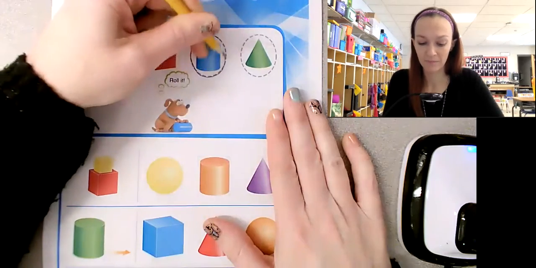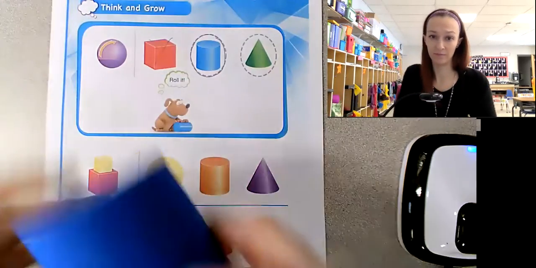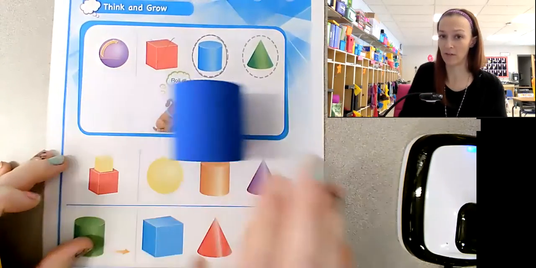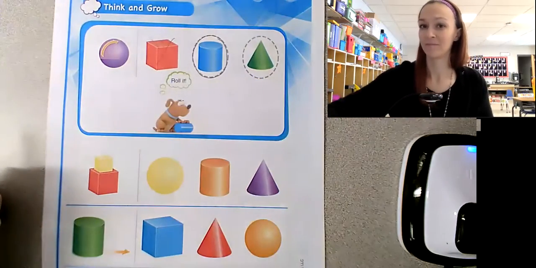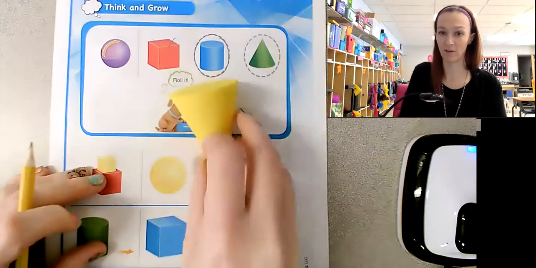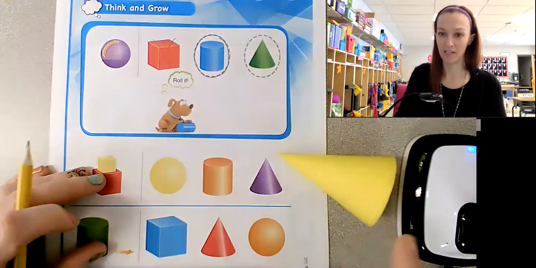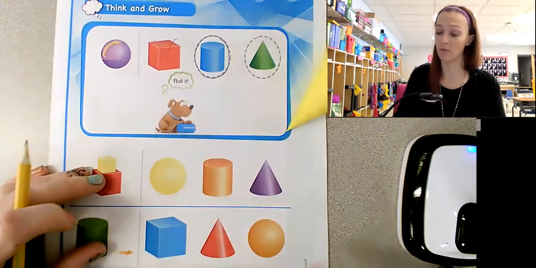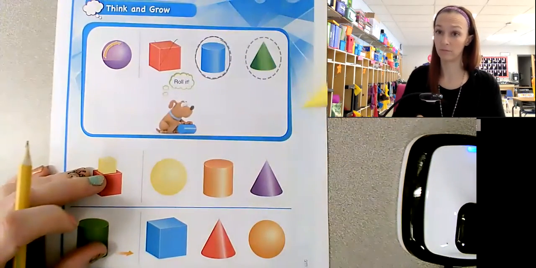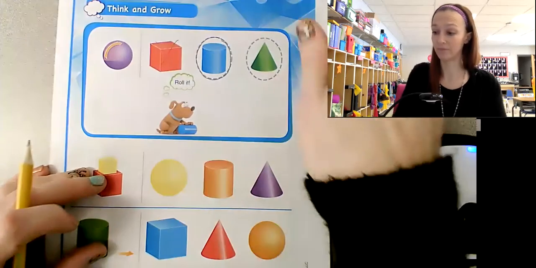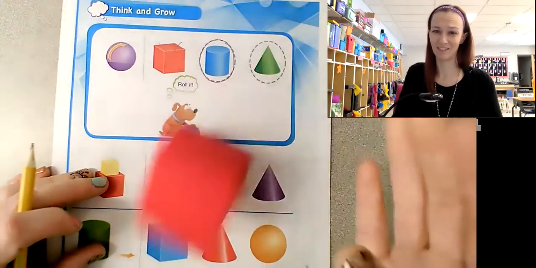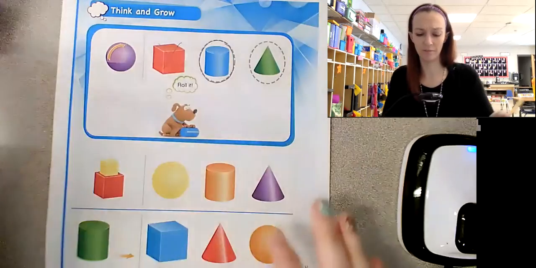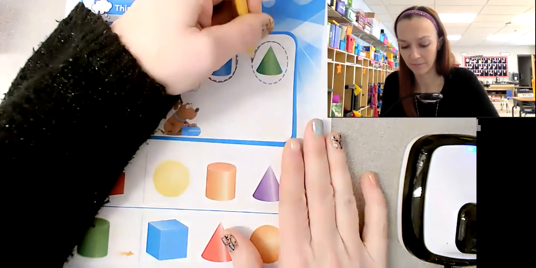But a cylinder has a curved surface and can roll, right? And a cone has a curved surface and can roll. It really only rolls one way. It rolls around in a circle because of its shape. But a cube, here it is. Not really rolling, right?